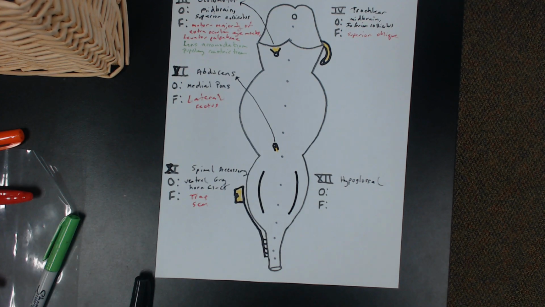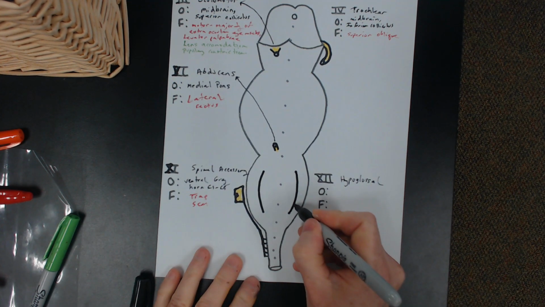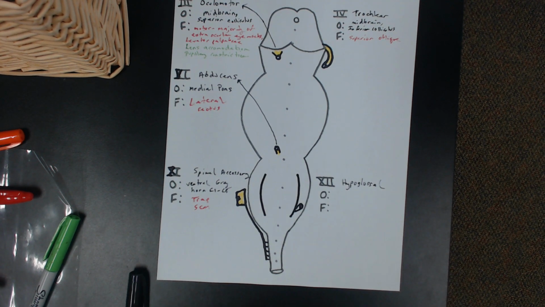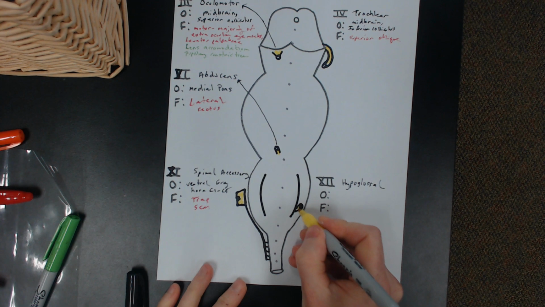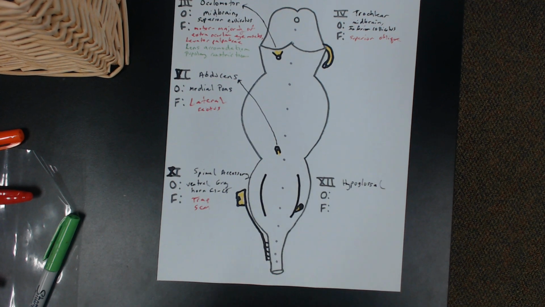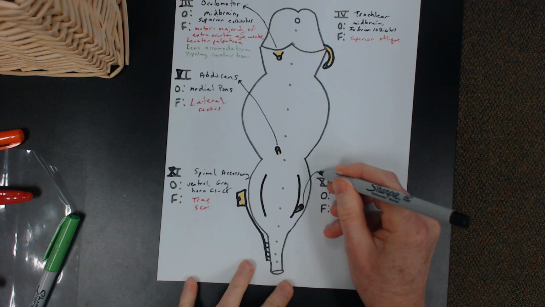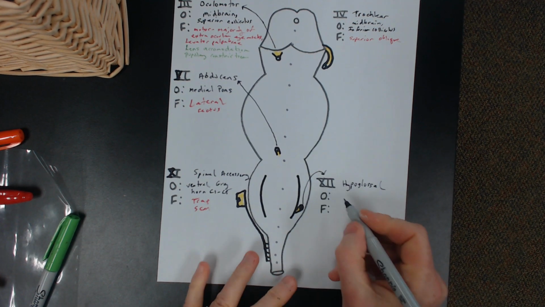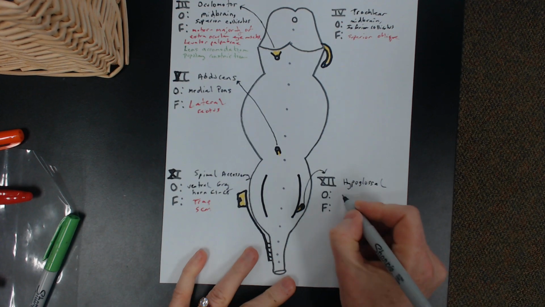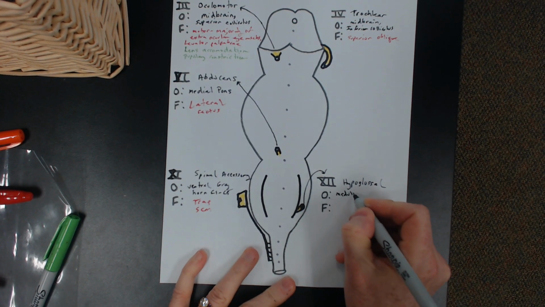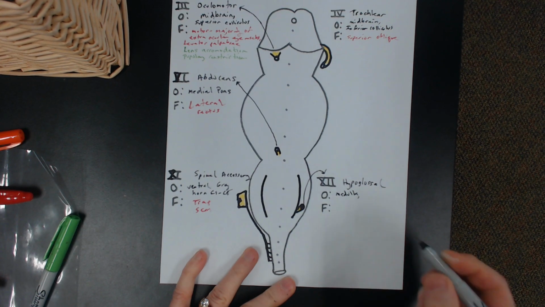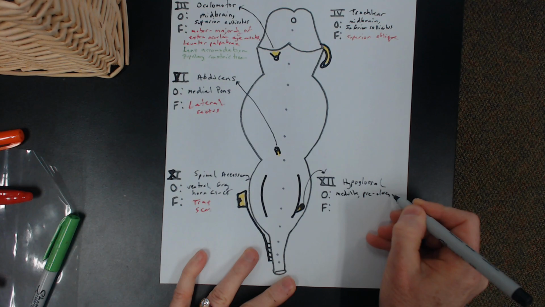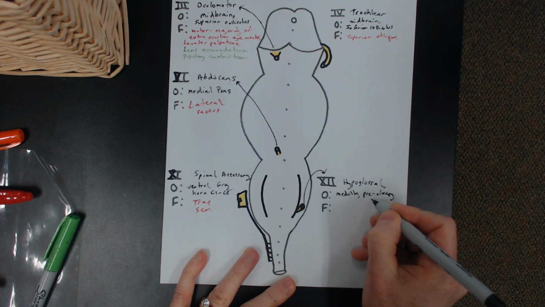And we saw that cranial nerve number 12 exited here in the pre-olivary sulcus. Okay, so the origin is going to be in the medulla, specifically in the pre-olivary sulcus.